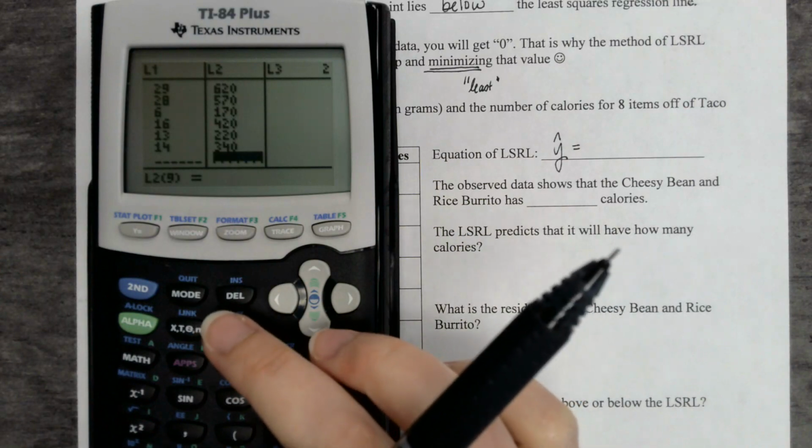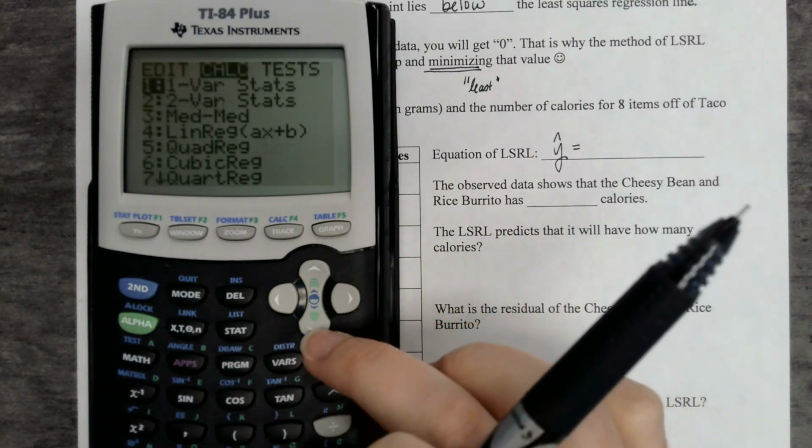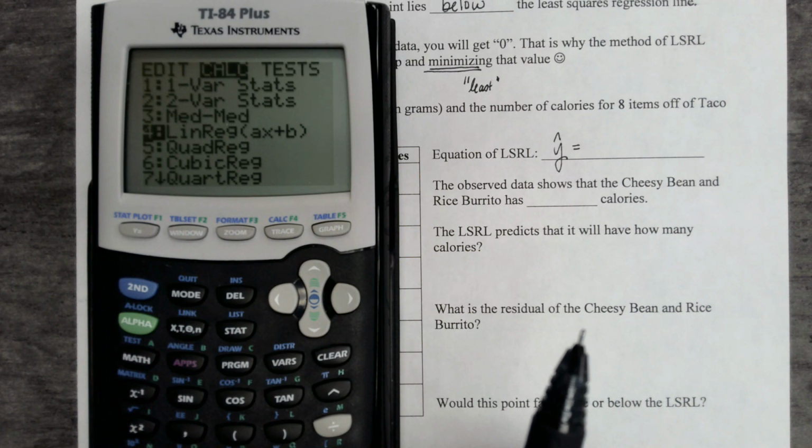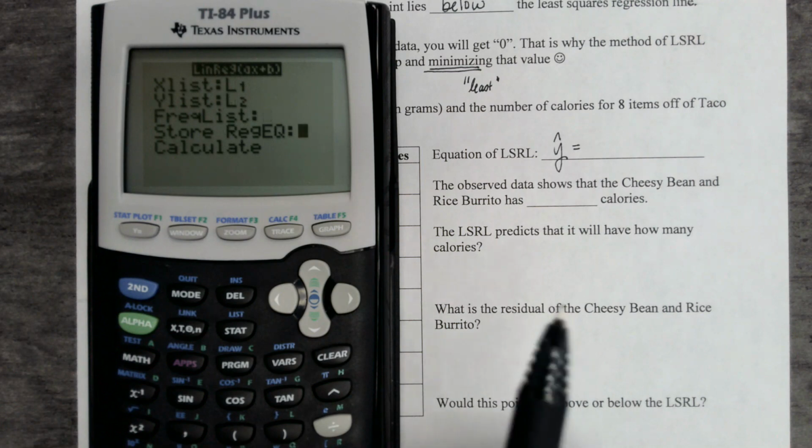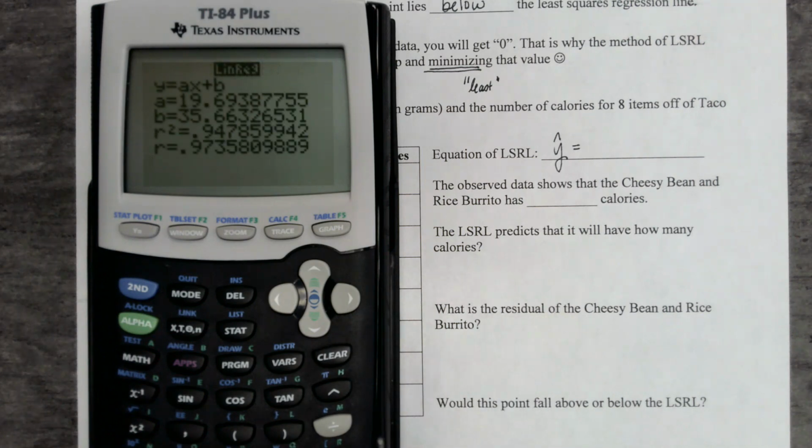So you're going to go to Stat again. You're going to go over to Calculate, and you're going to go down to number 4. I'm going to use number 4. You can use number 8. Doesn't matter to me. However you want to write it works for me. We're going to go ahead and calculate through.